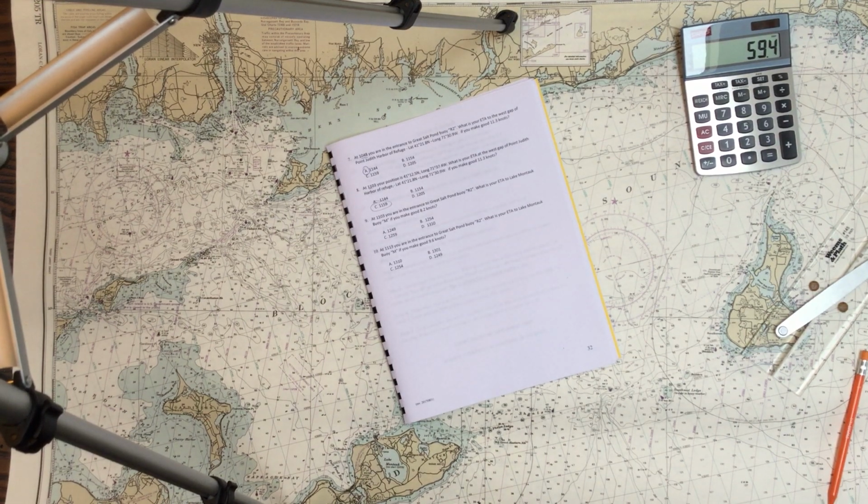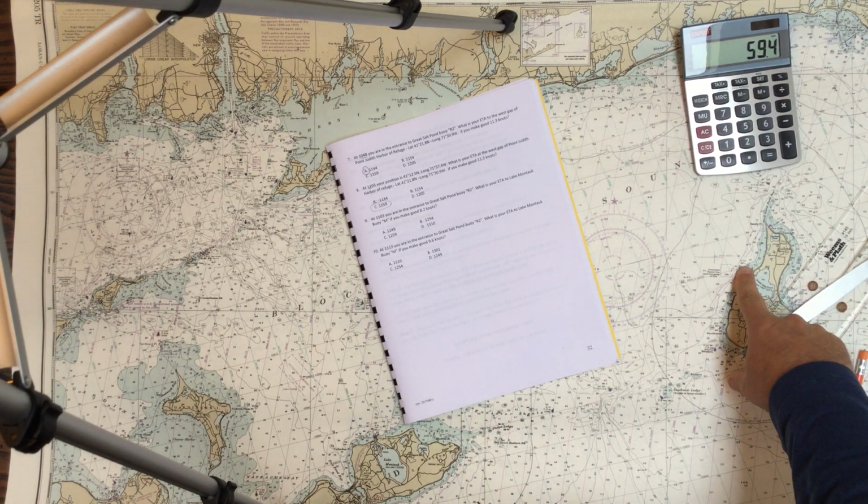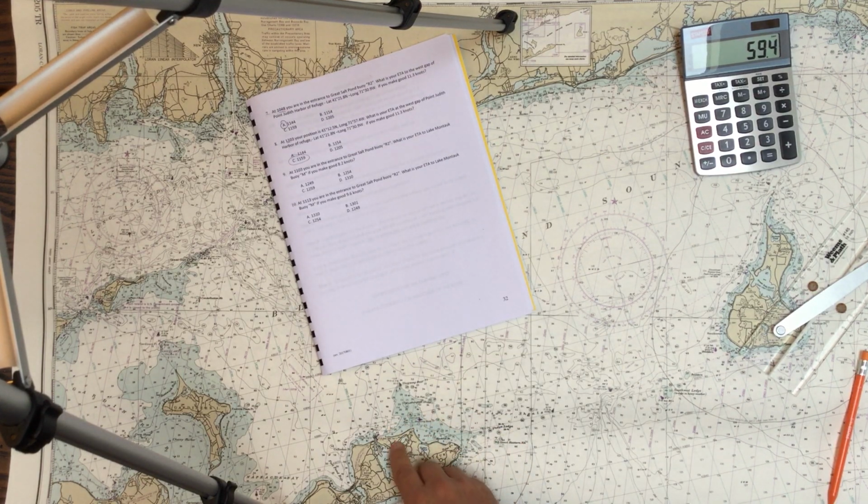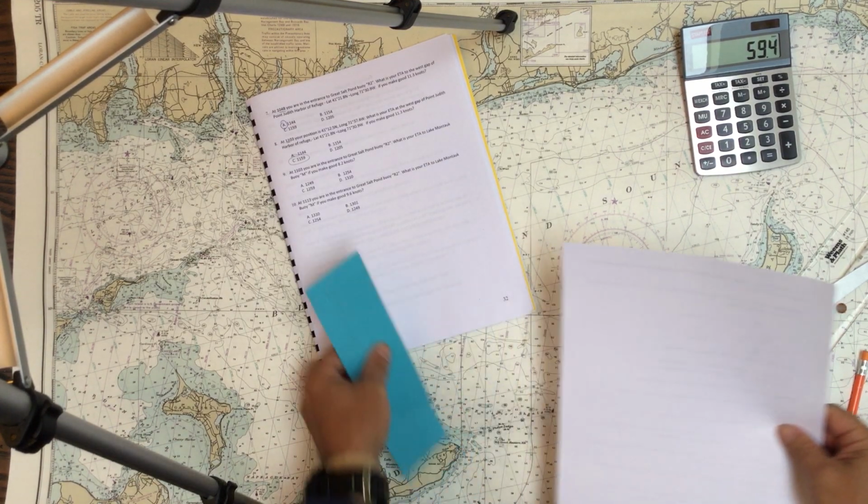Let's take a look at number 9 in the ETA section, page 32 of your student handbook. It says at 11:03, you are at the entrance of Great Salt Pond, buoy R2. It's up here. What is the ETA to Lake Montauk, buoy M, which is over here? Okay, if you are making 8.2 knots. So it's an ETA problem.